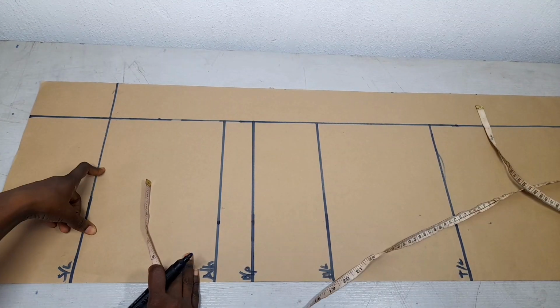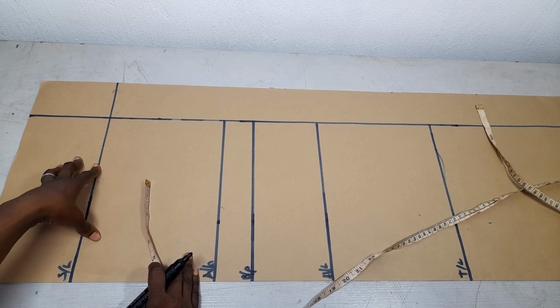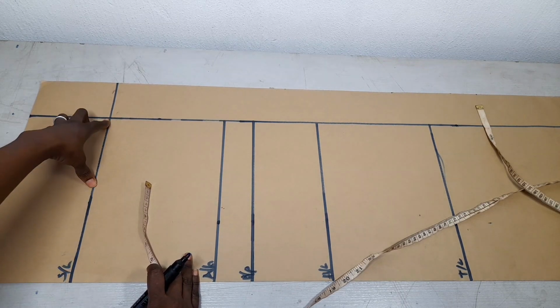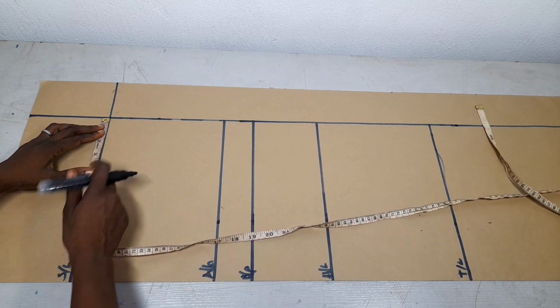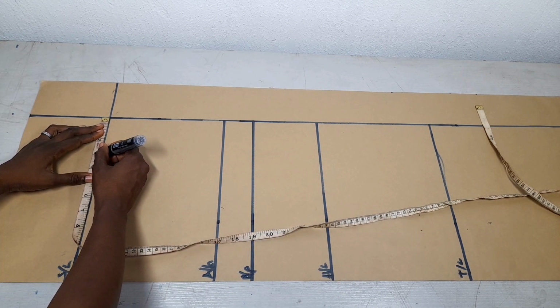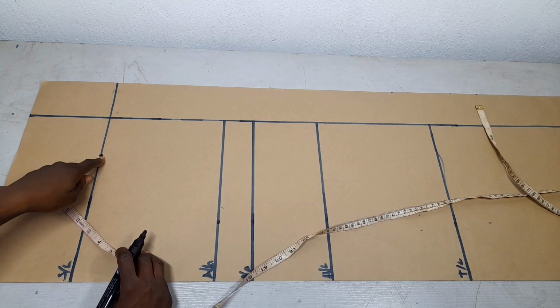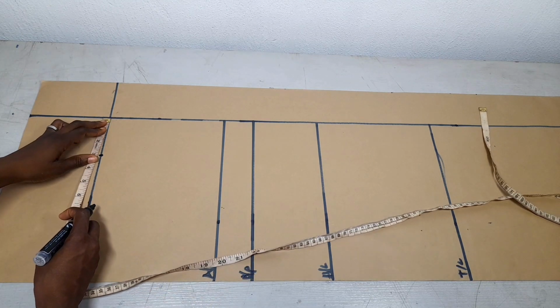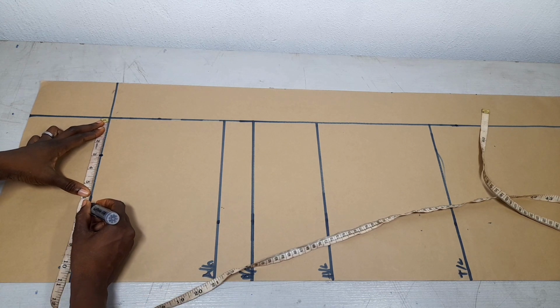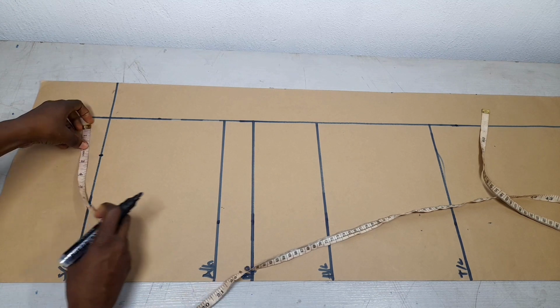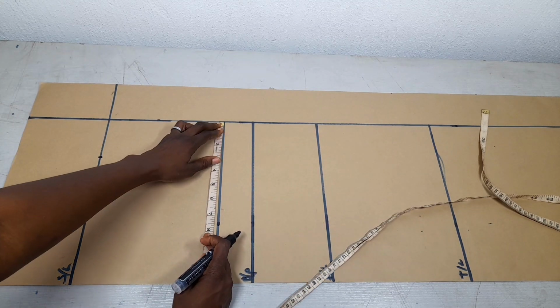So I'll be measuring my neck measurements the same way I measured for my back. The width for my back is 3, so I'm using the same width for my front also, 3 inches. So I'll measure my shoulder measurement divided by 2, which is 6.5. I'll place it here also, 6.5.